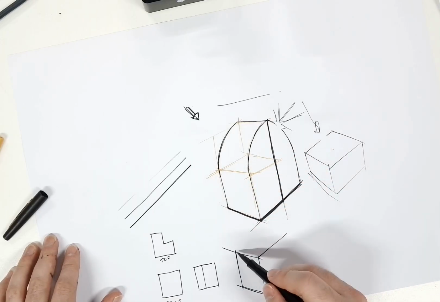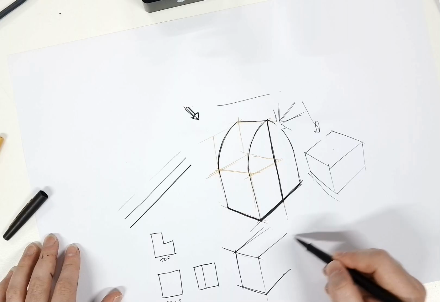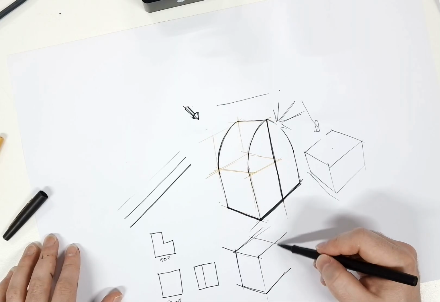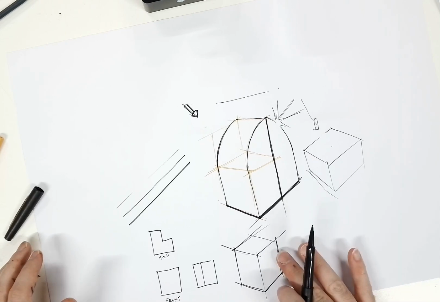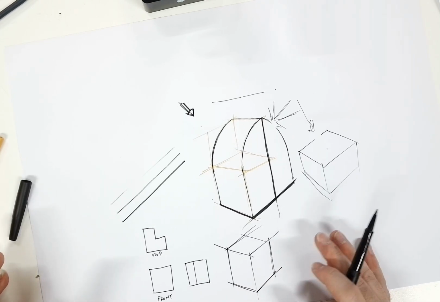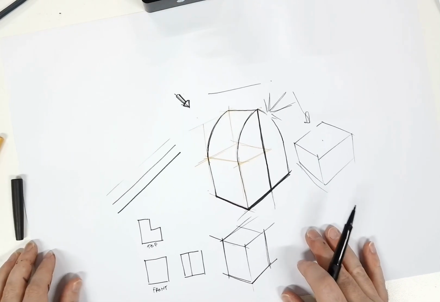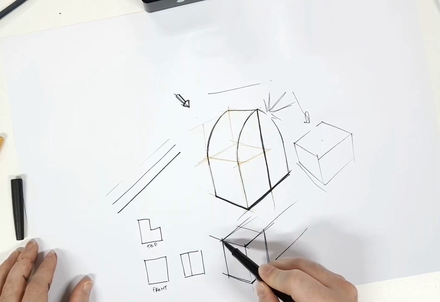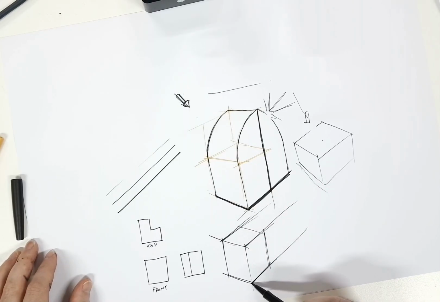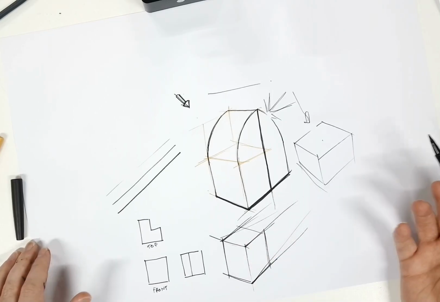I don't like drawing like this because, A, it's difficult once you learn perspective to draw in isometrics, and B, this is for engineering drawing, not for perspective drawing, and I don't want you to get in the habit of drawing this line and this line and this line all parallel. I want you to get in the habit of drawing them in perspective.